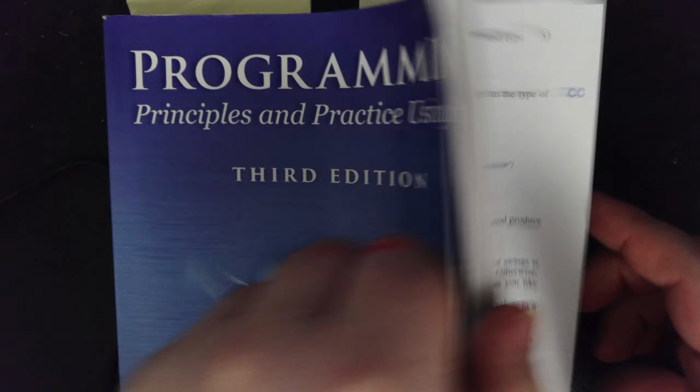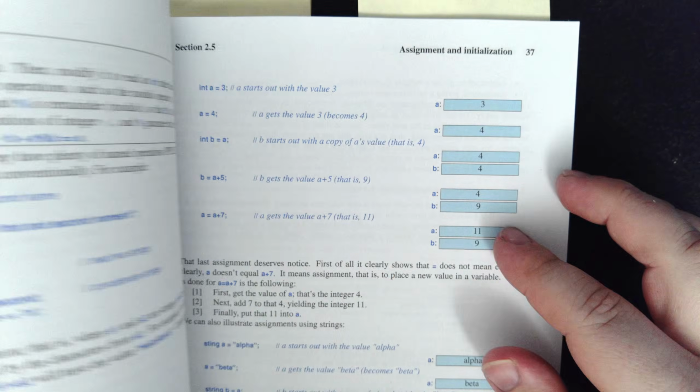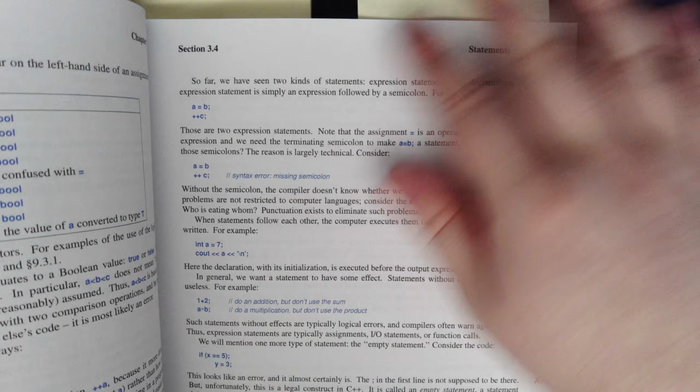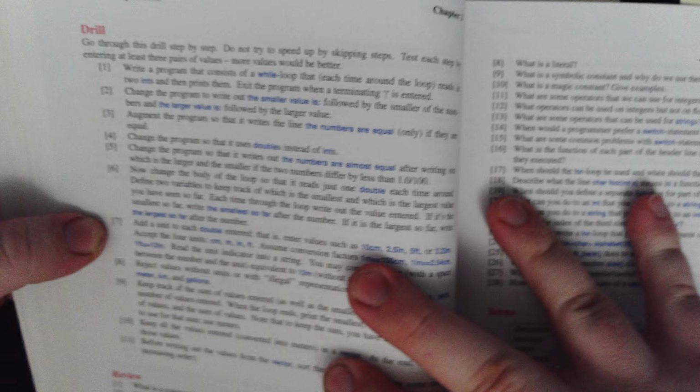Today we'll be working through the drill section at the end of chapter 4.